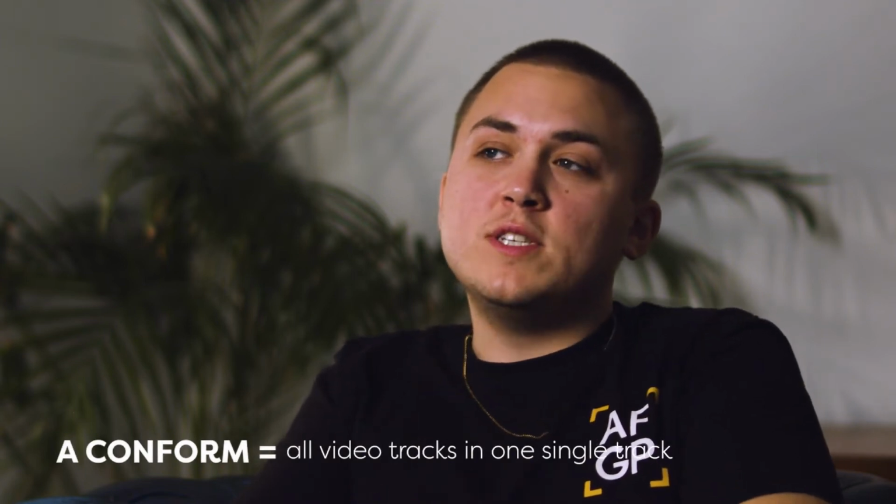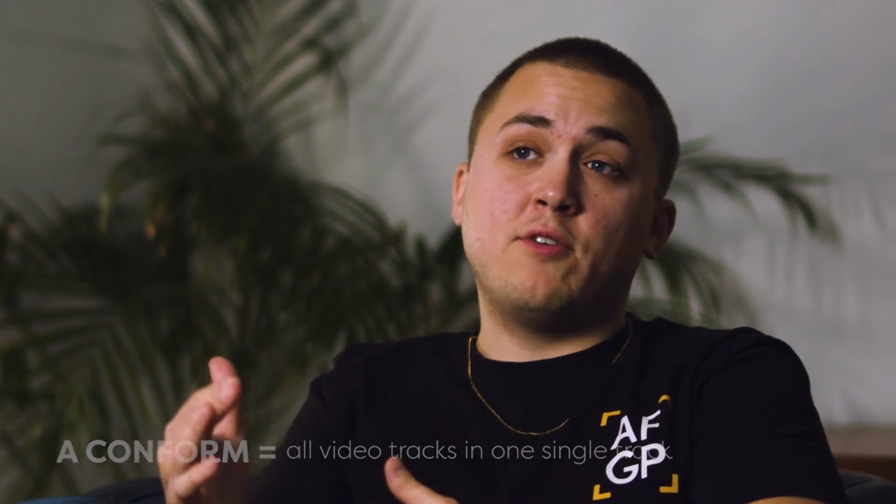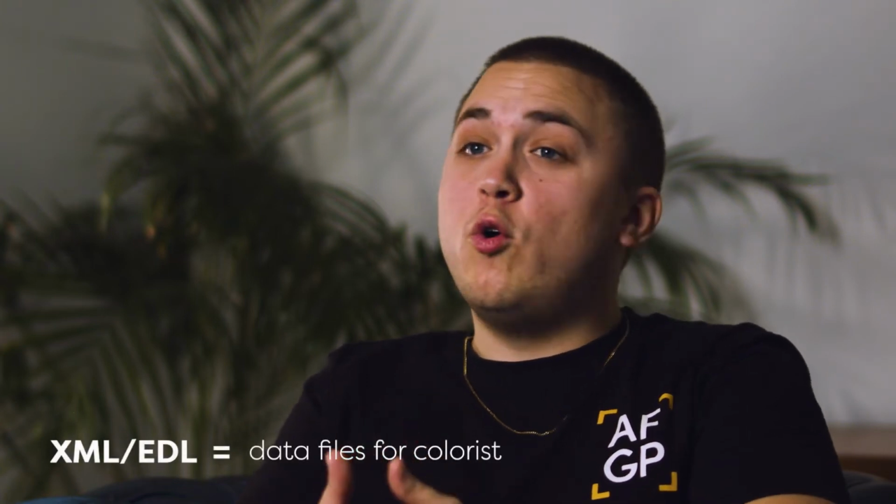A conform is where we bring all of our video tracks down into one single track. Then we export something called an XML or an EDL. Basically, it's a data file used by colorists in the industry to read your timeline and raw media and see where you've made the cuts or transitions, so that as they grade, they always have a reference to that original rough cut or offline.